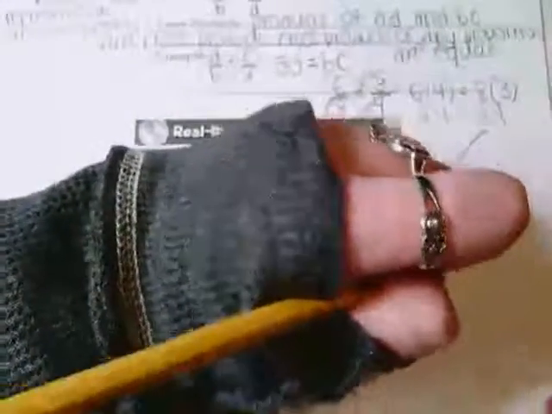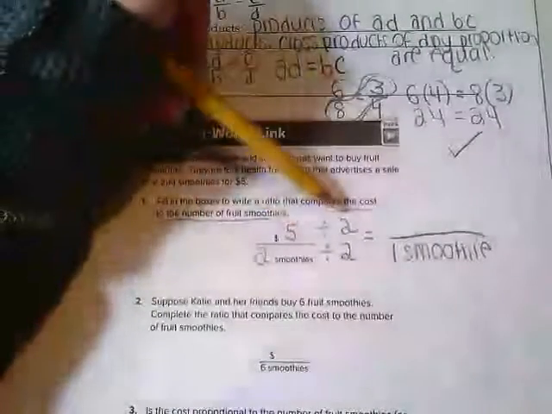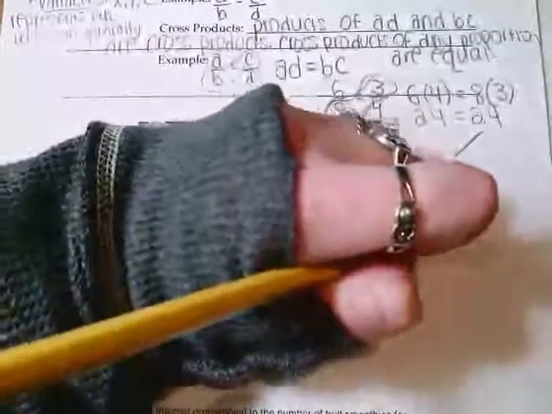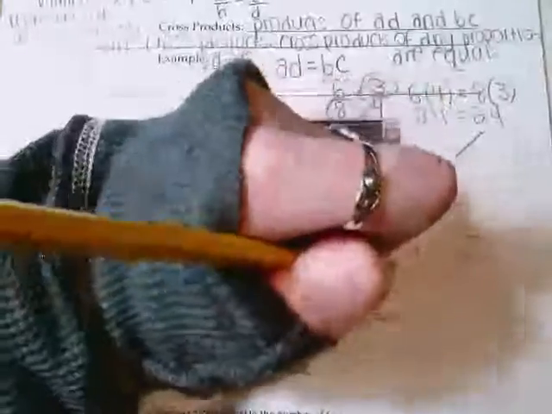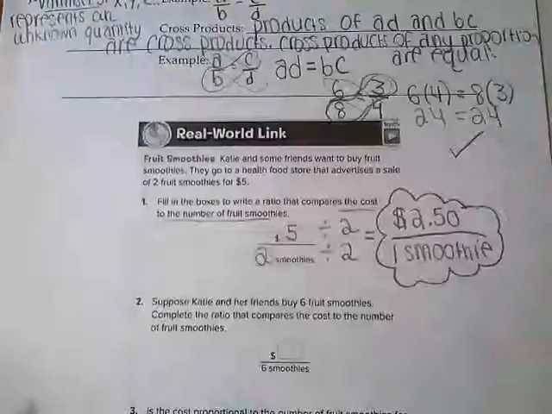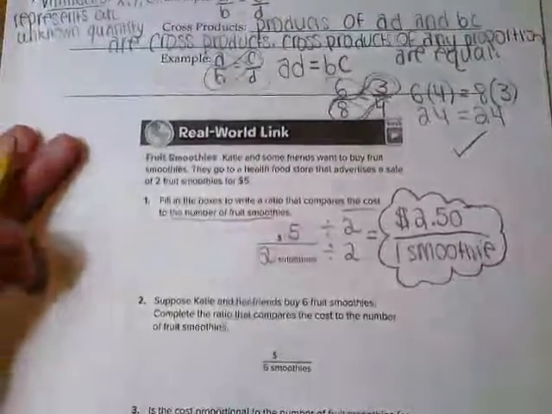So 2 divided by 2, we get 1. So it'd be 1 smoothie. And 5 divided by 2, you should get $2.50. And I'm just going to do a little bubble because that's very important for the next question. So that's our unit rate. We want to know how much money one smoothie costs.